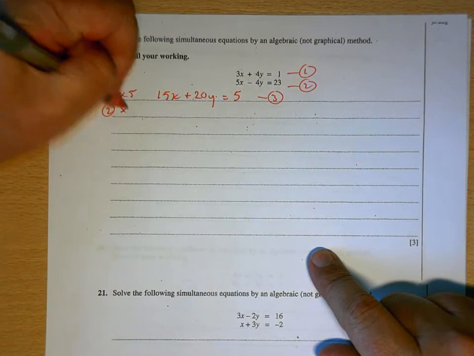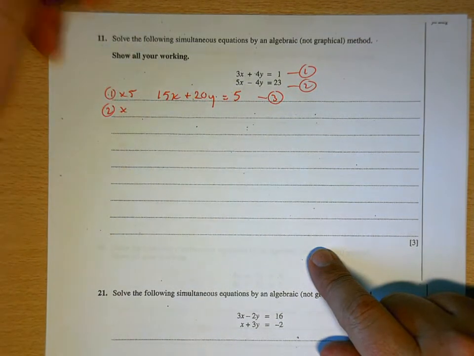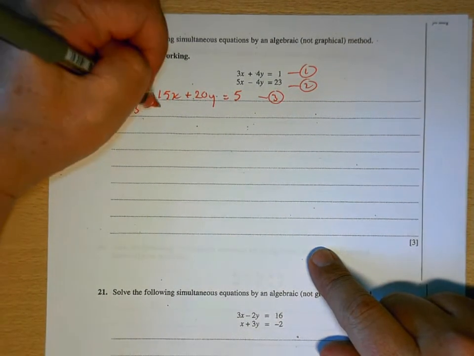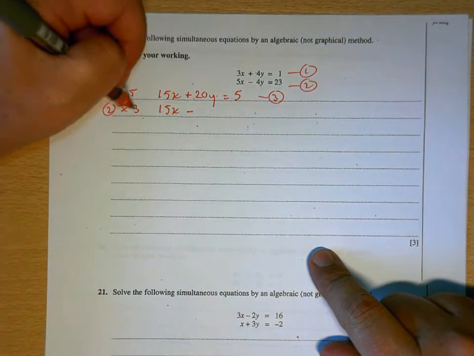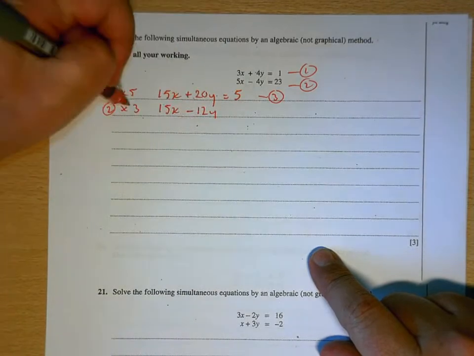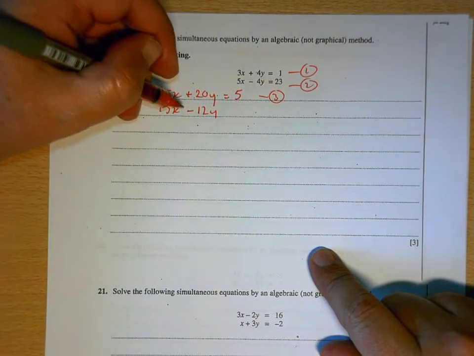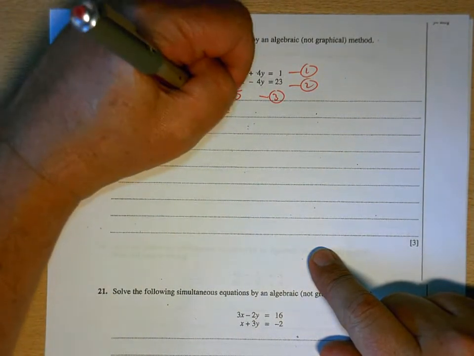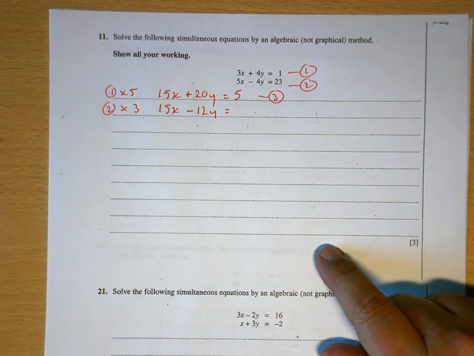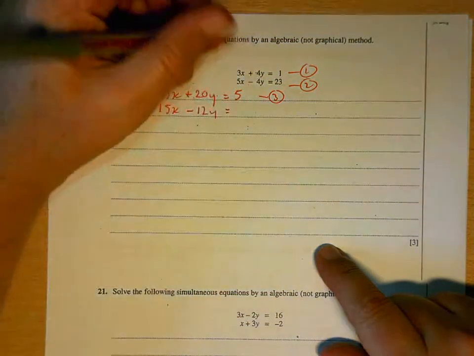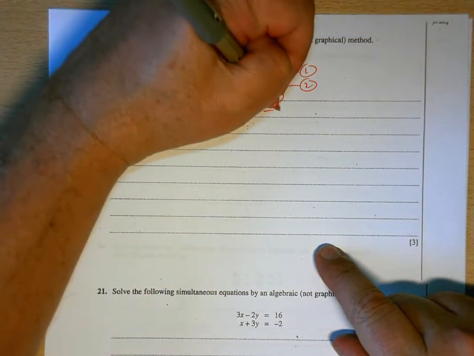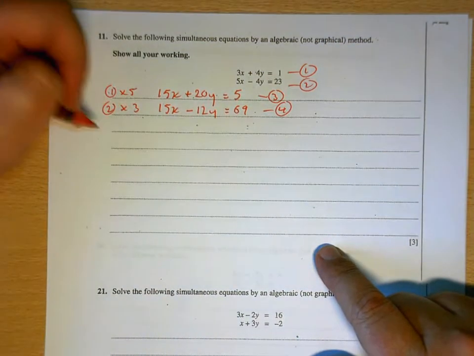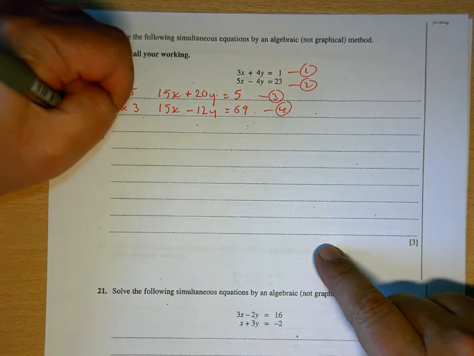And equation 2, we're going to multiply by 3 and get 15x minus 3 times 4 is 12, plus times negative, signs different, answer's negative, and that is going to be 3 times 23, which is 69, and that's equation 4. Now we do 3 take away 4.